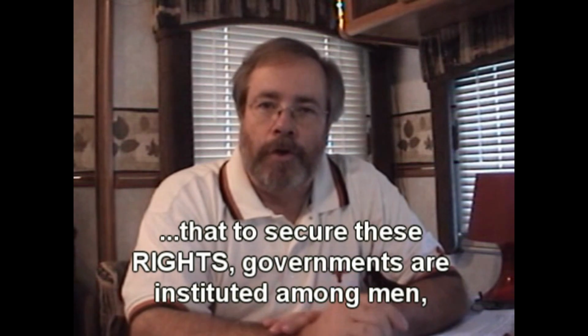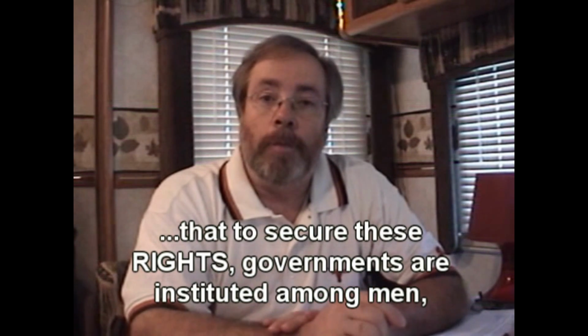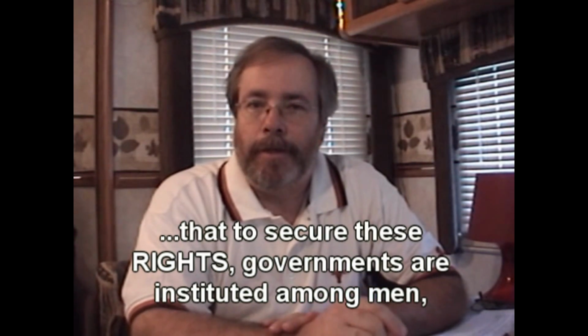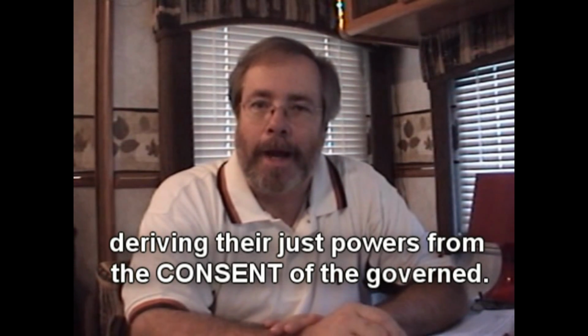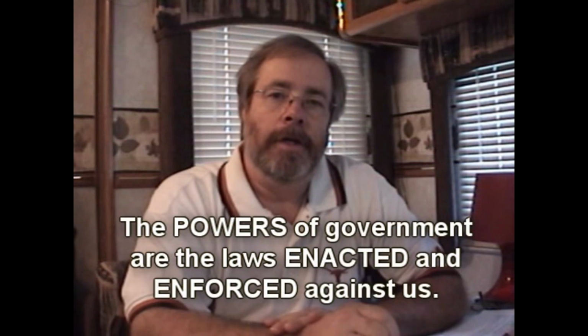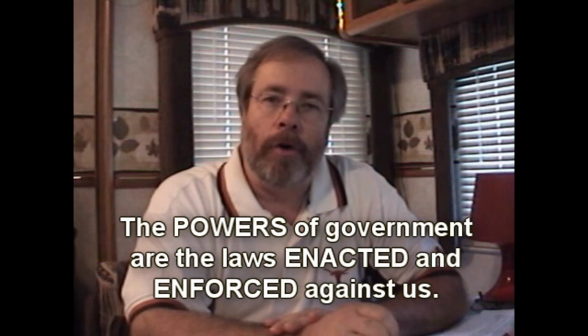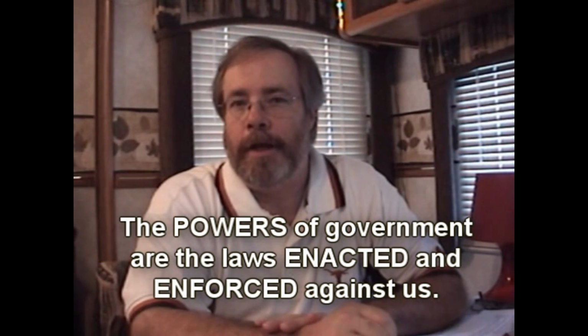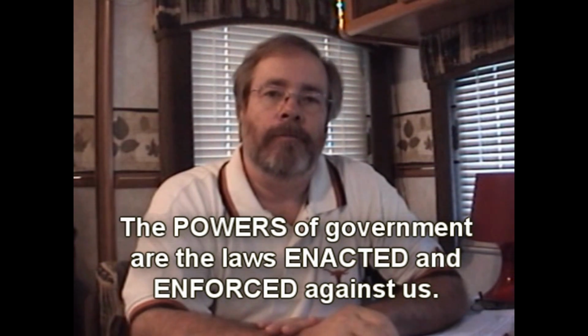Now, Thomas Jefferson wrote the Declaration of Independence, and in the preamble, he described his definition of freedom, and then wrote the key phrase, that to secure these rights, governments are instituted among men, deriving their just powers from the consent of the governed. Now, the powers of government are the laws that are enacted and enforced against us.